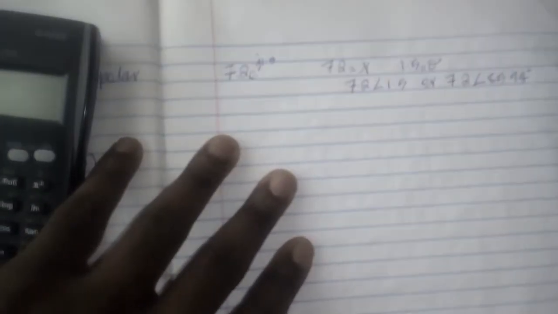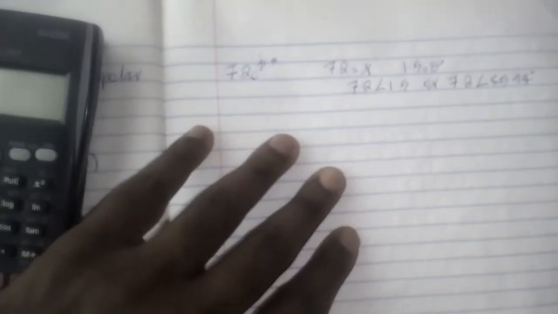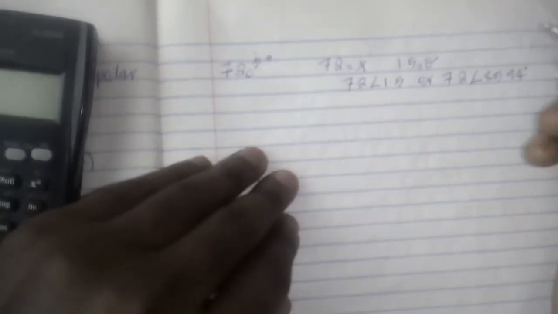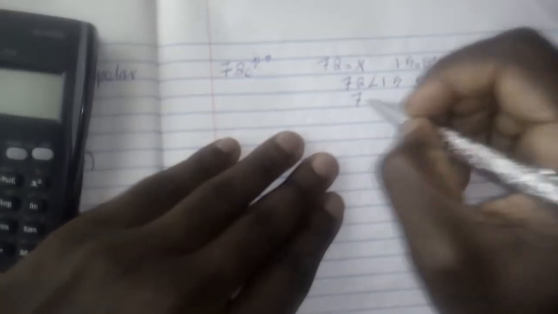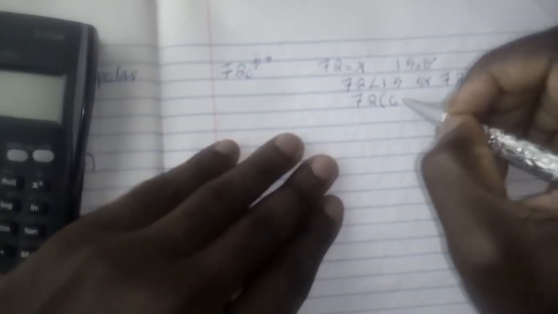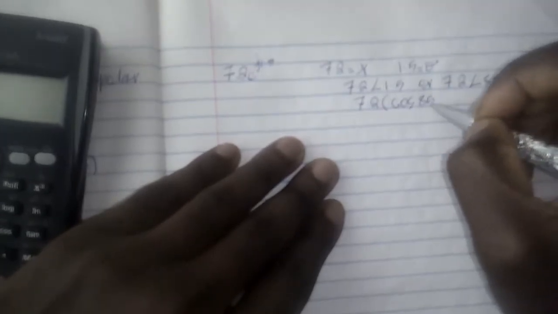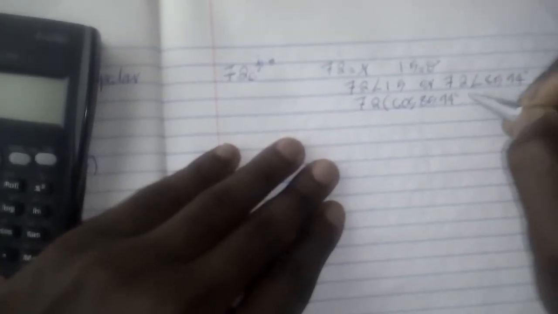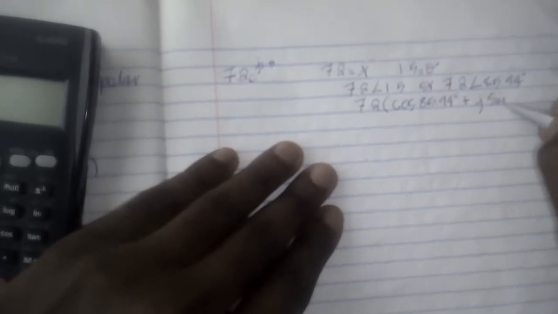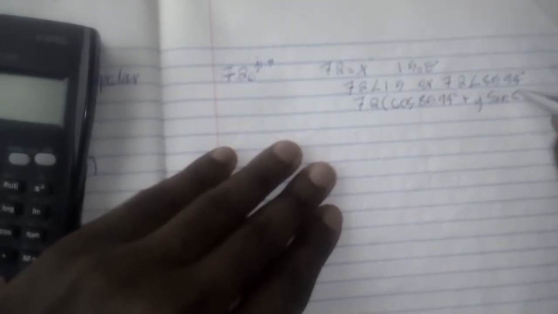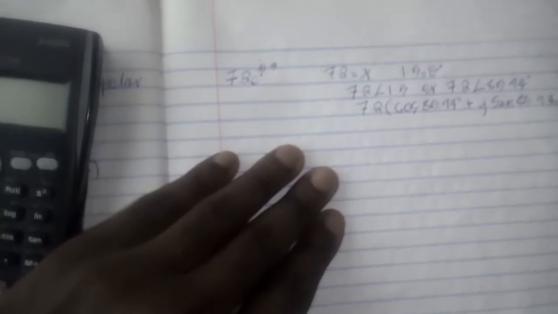Okay, now that we have this, we can write it in its usual long form, which is 7.2 cosine 85.94 degrees plus j sine 85.94 degrees.